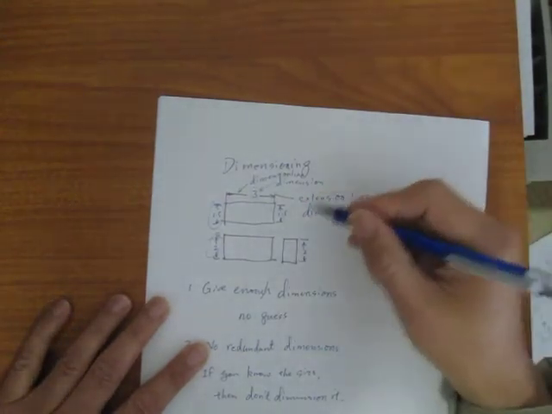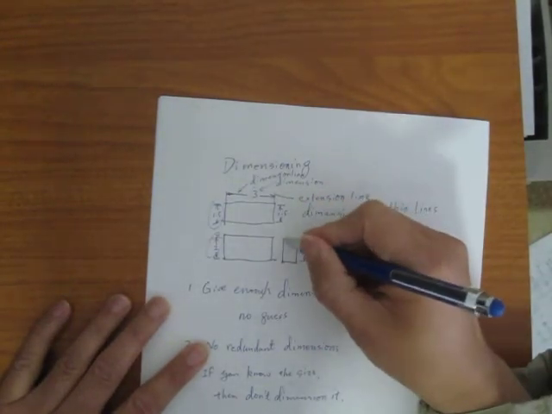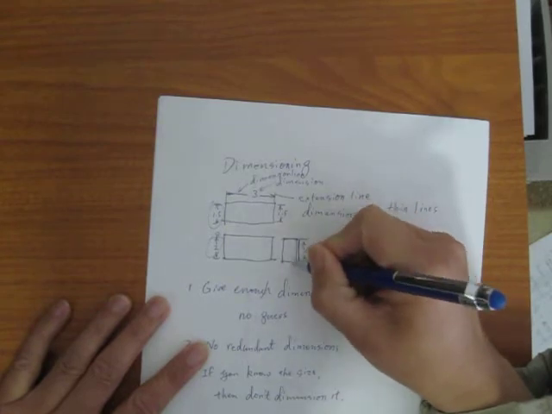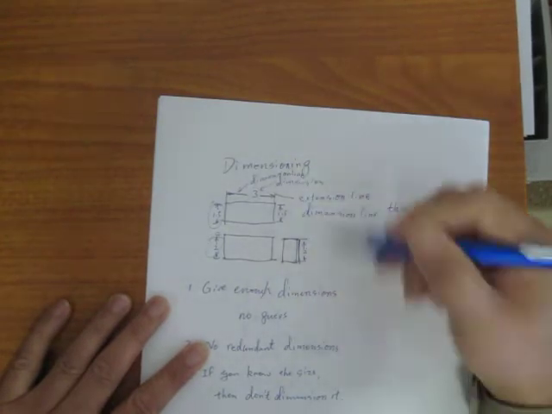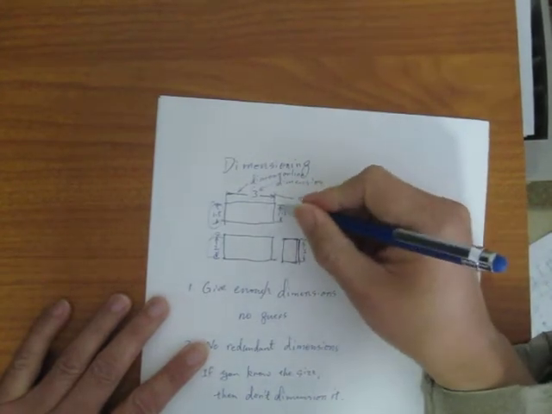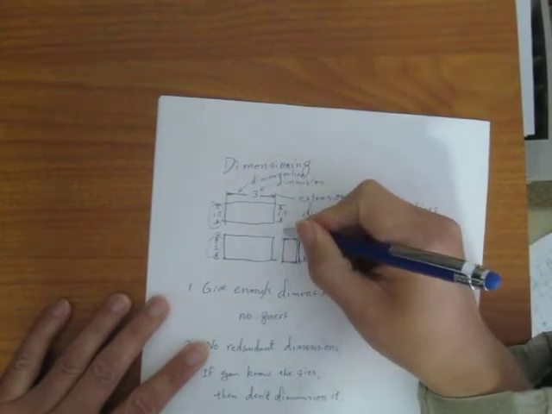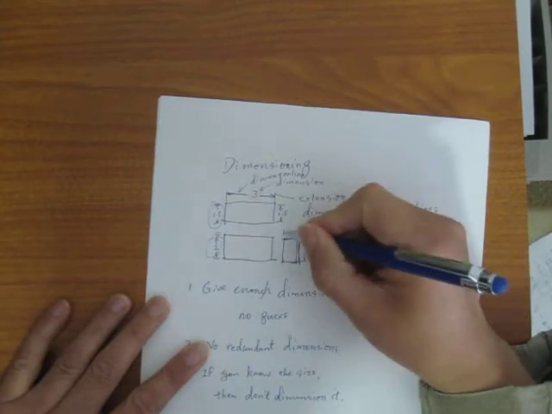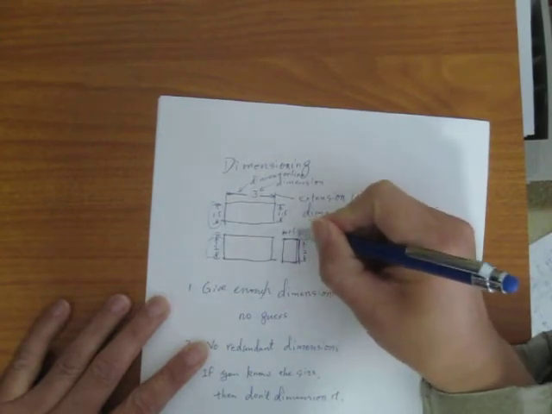Now my drawing is a little bit off here. What is deceiving is this 1.5. If you use AutoCAD, you can find out that this is also 1.5.